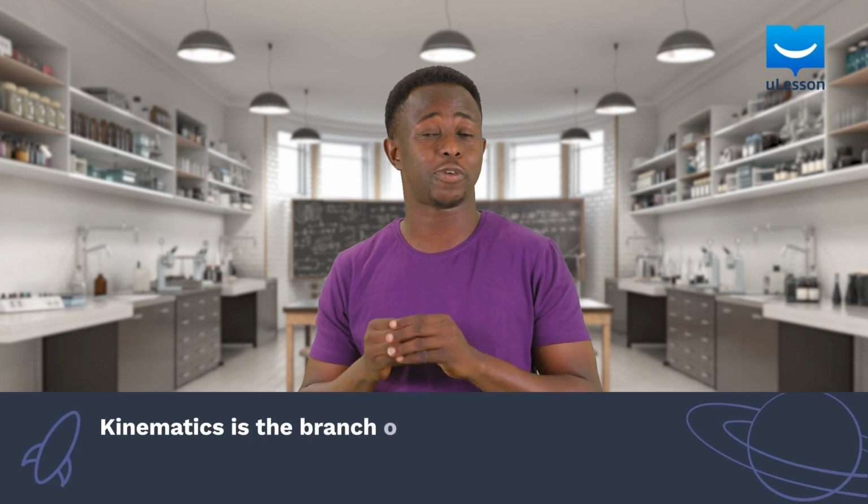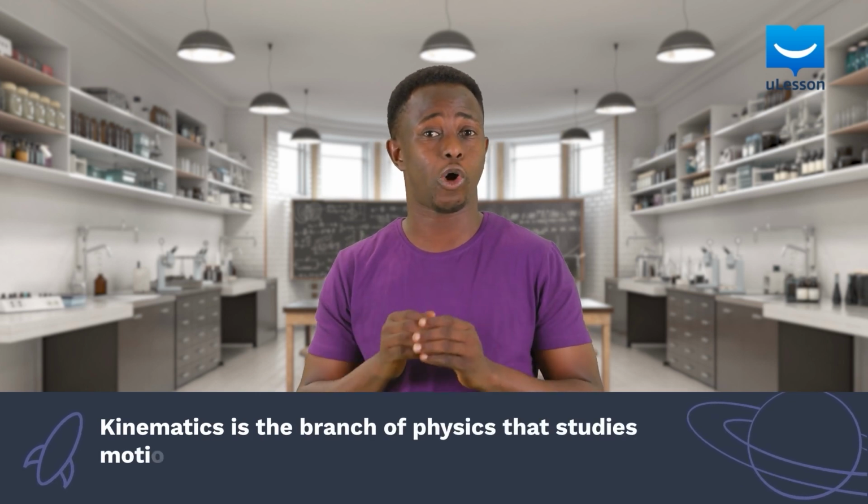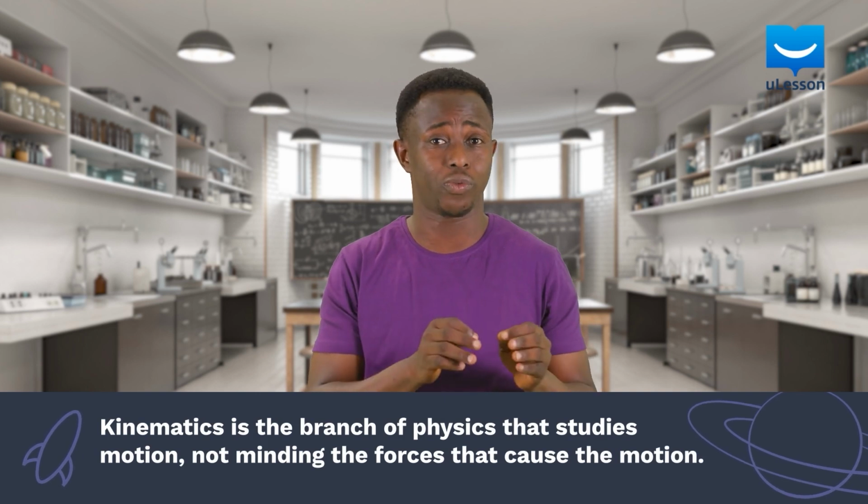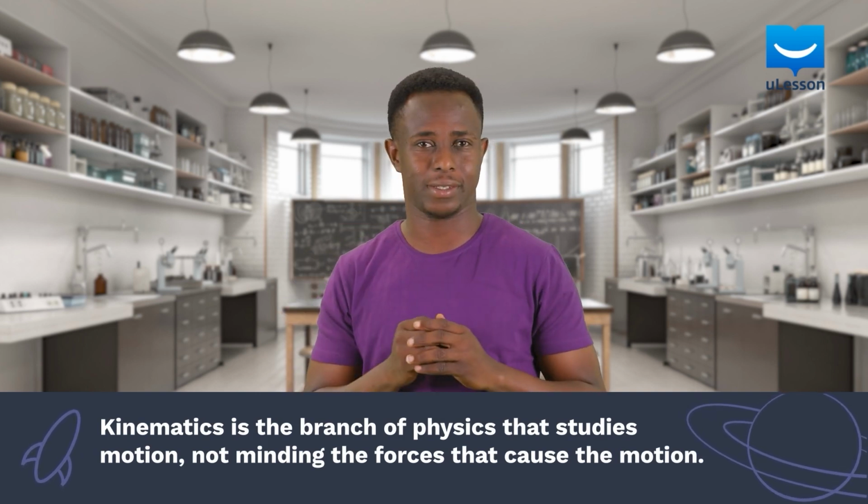We have come to know that the motion of objects is controlled by forces. We will see in detail when we get to the lesson on Newton's laws of motion. For now, it is sufficient to know that the branch of physics that deals with the motion of objects without paying attention to the forces that cause them to move is called kinematics.